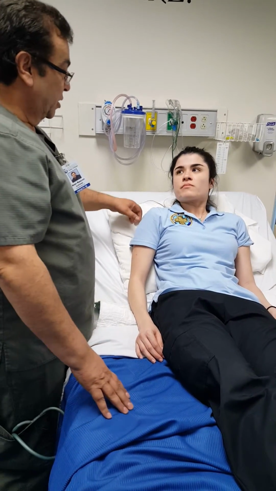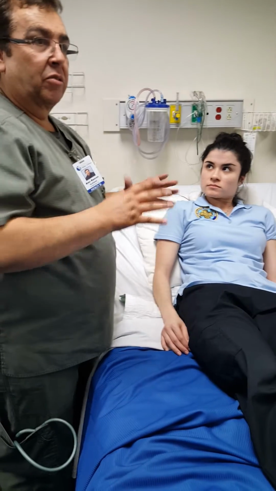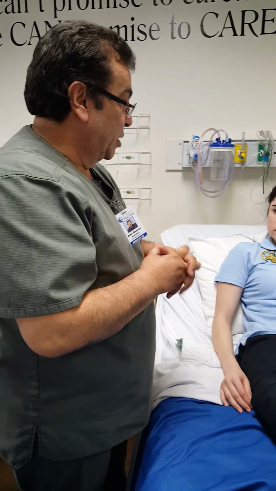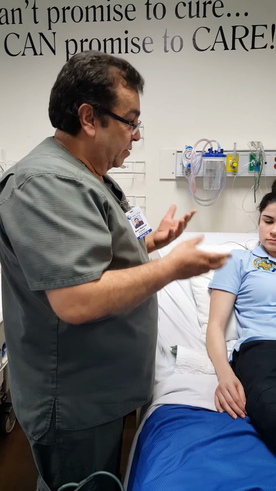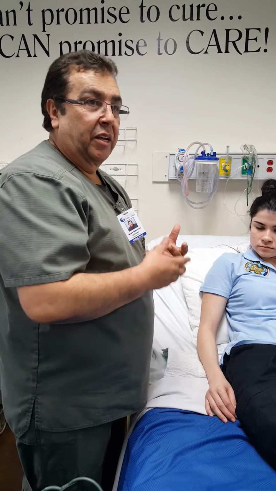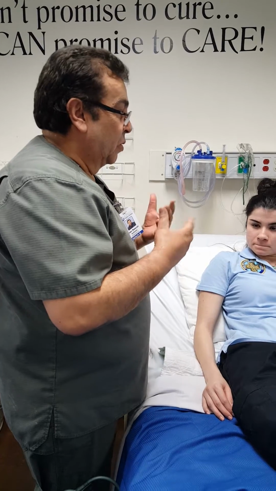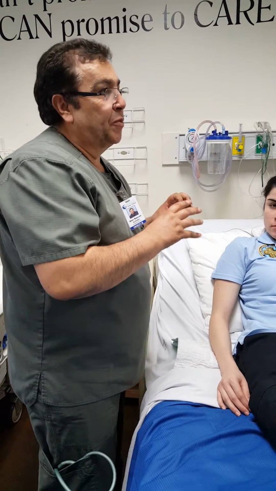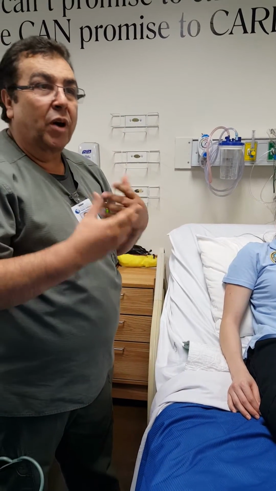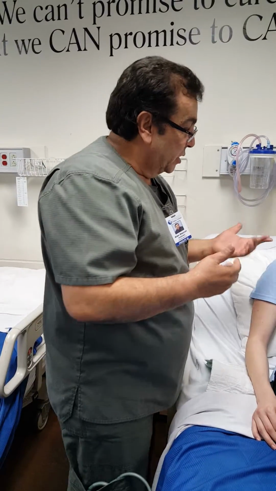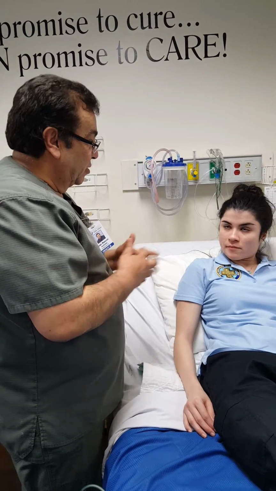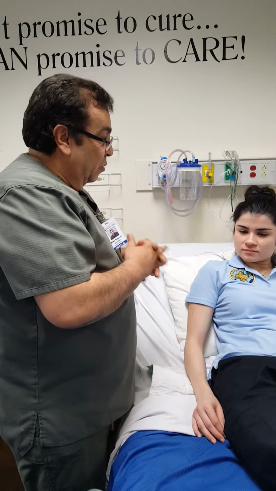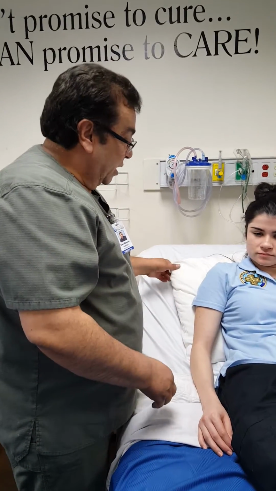Physical assessment consists of doing a general inspection of the patient by looking to see how the patient is reacting, if the patient is alert, oriented, things that you already grasp from looking at the patient. You're not going to be wondering, is this patient awake? Well, the eyes are already open, so yeah, it is awake. Now we're going to find out if the patient is oriented.